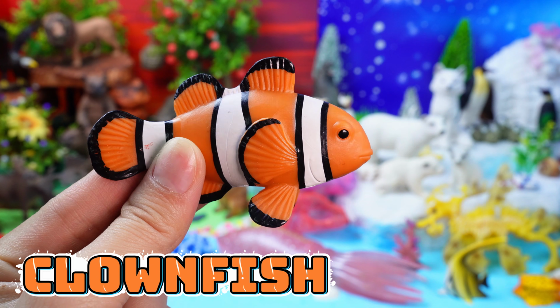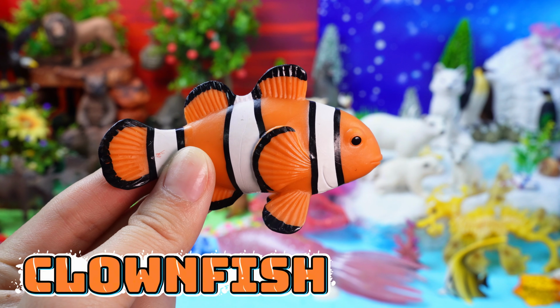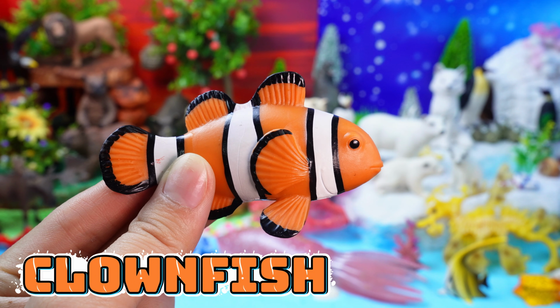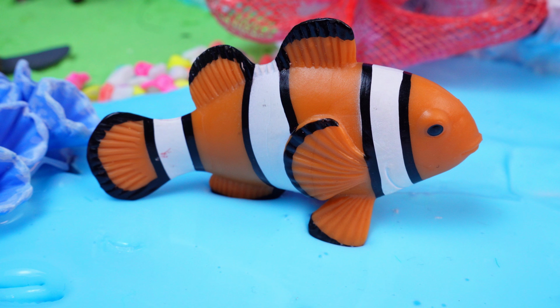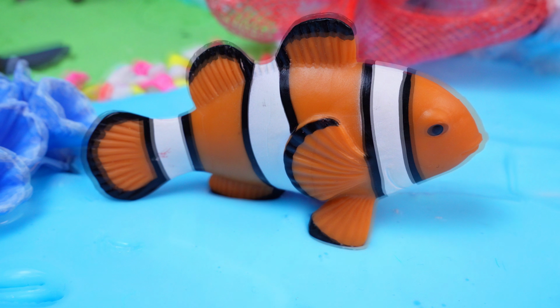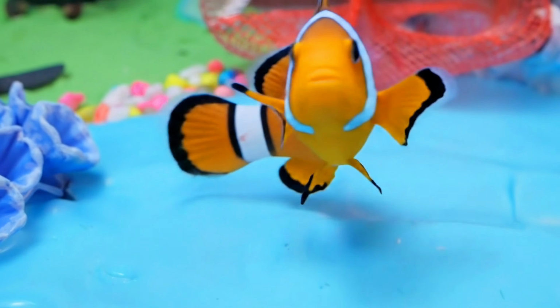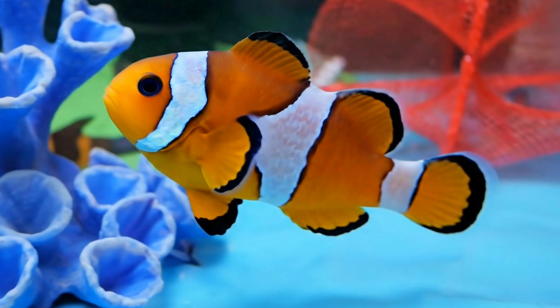Clownfish. Clownfish are orange with 3 white stripes. They live safely among sea anemones. They eat algae and tiny sea creatures. Clownfish spend their days swimming around coral reefs. They are brave and often live in pairs. Their friendship with anemones helps both stay safe.